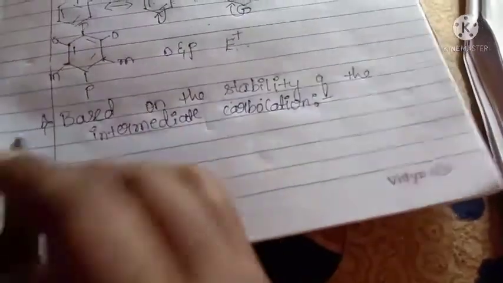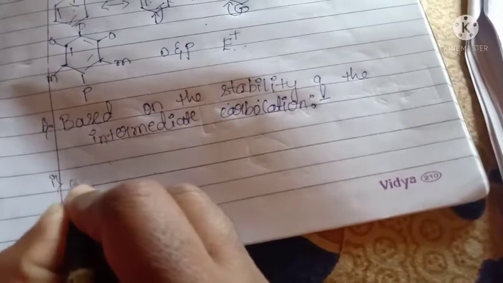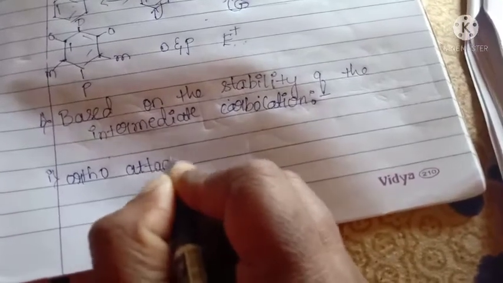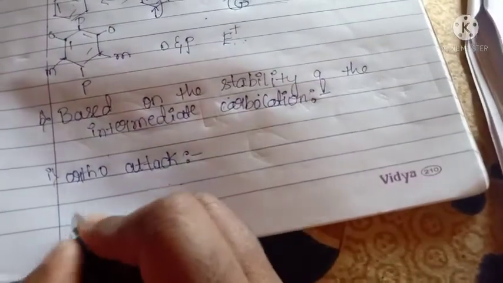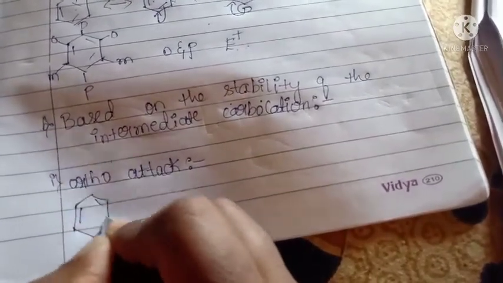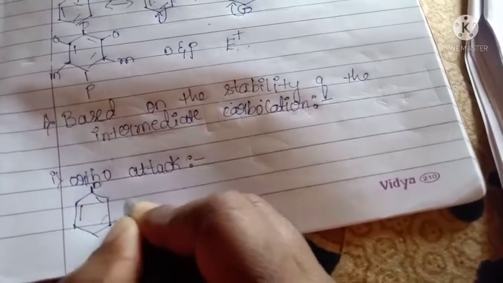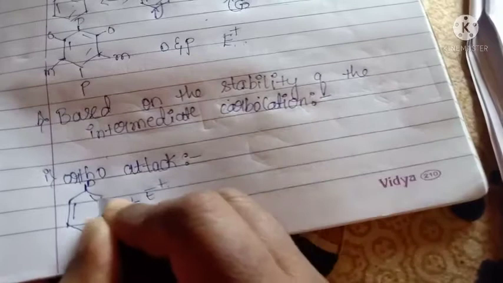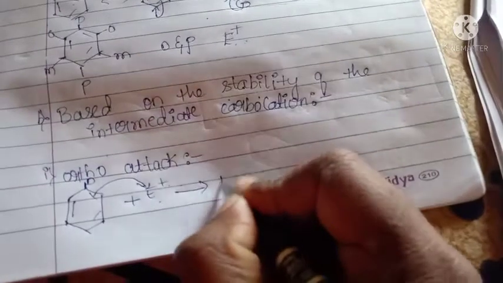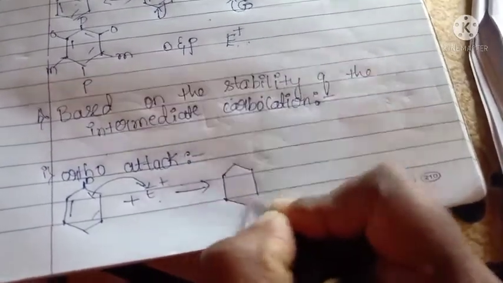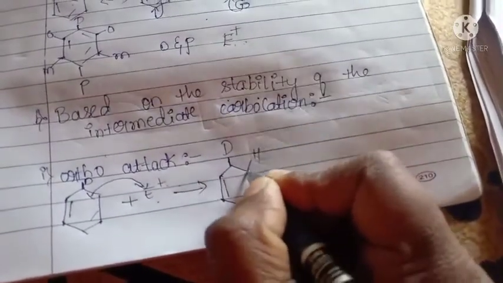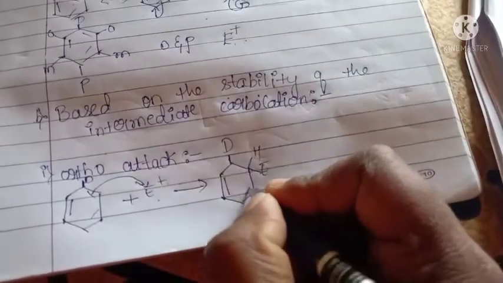Okay, first one is ortho attack. It means the electrophile attacks at the ortho position. You have to observe here, this is the benzene ring, this will be the D, plus electrophile is there. Here this bond goes here, so it forms D, H, E, this one.